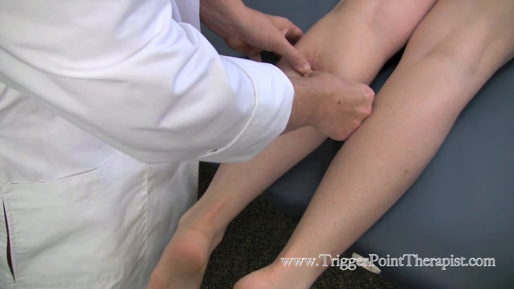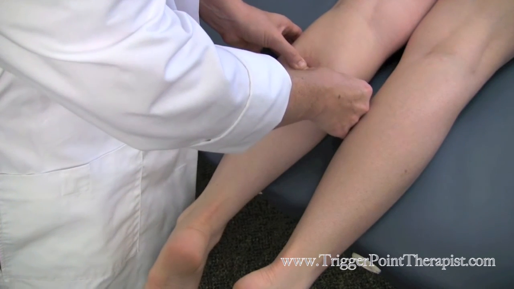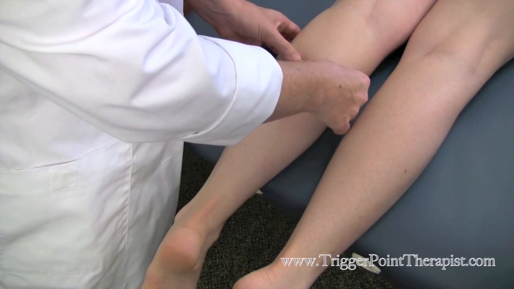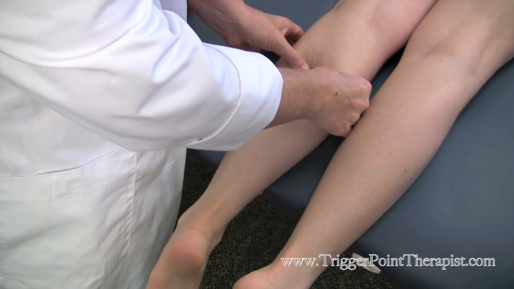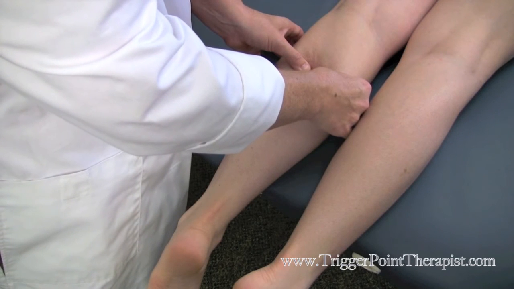Hold the pressure 6 to 8 seconds, and then repeat 4 to 5 times. Be sure to use client feedback here to gauge your pressure.